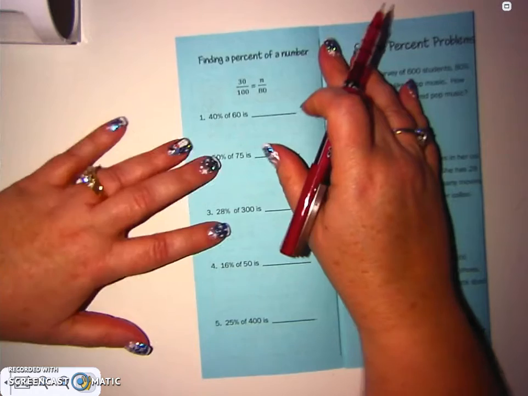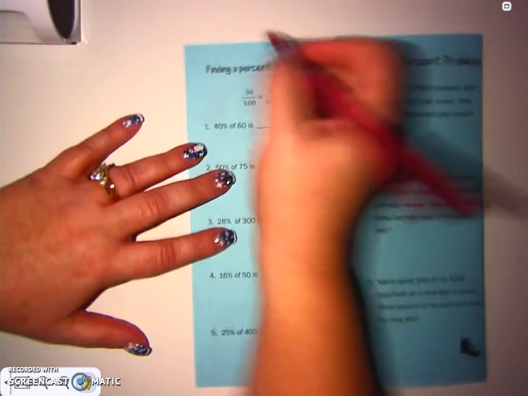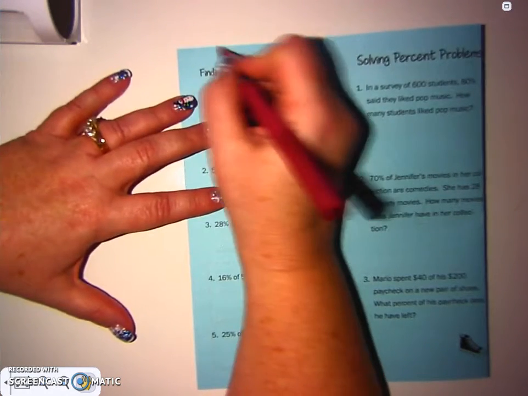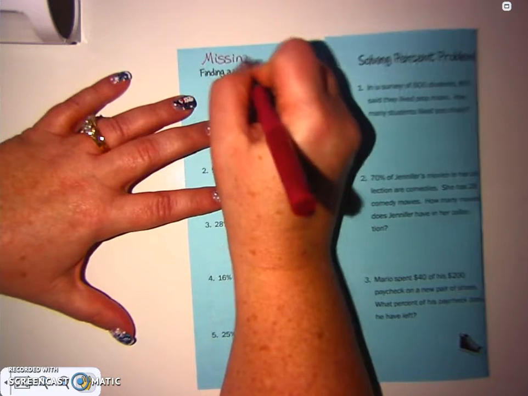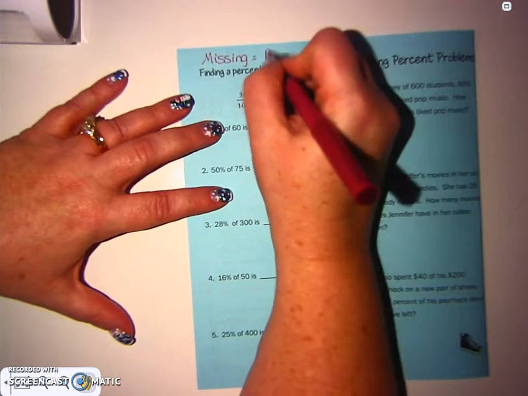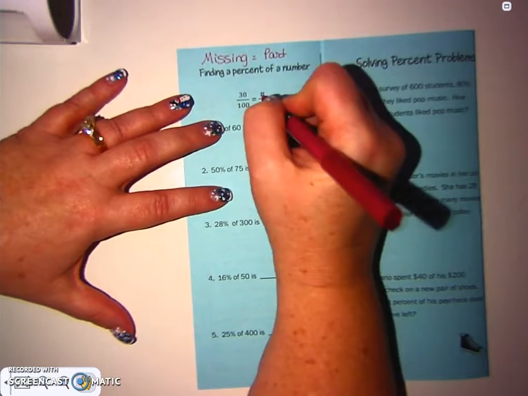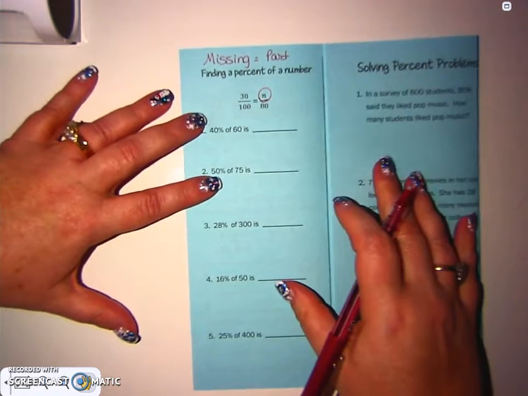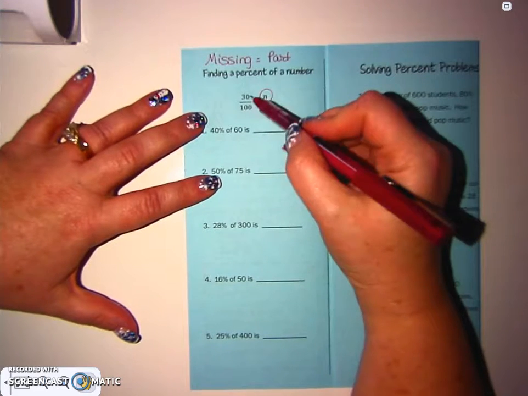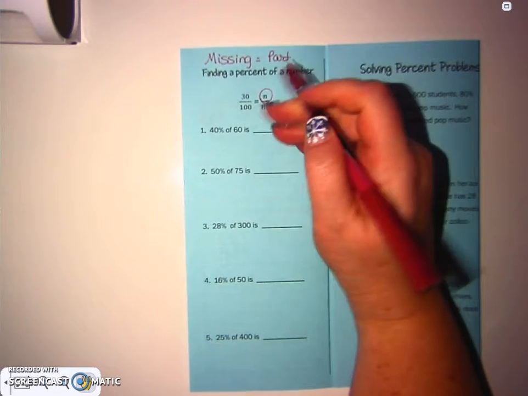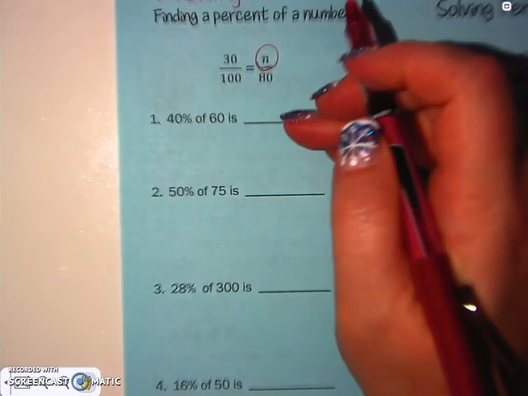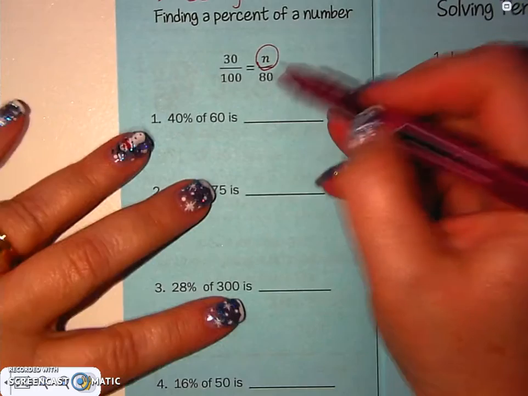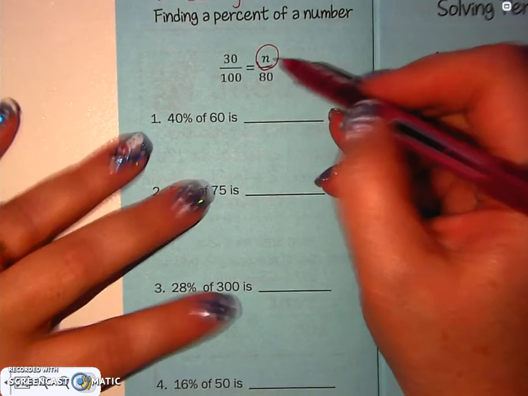We need to find the percent of the number. We use this when we don't know the part. In this one, what's missing is the part. You'll see it's right here. So we know the percent because it's always over... what's percent always over? 100. This is the whole amount, and this is the part.